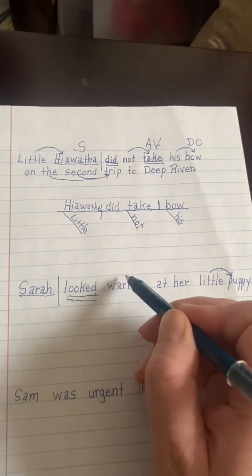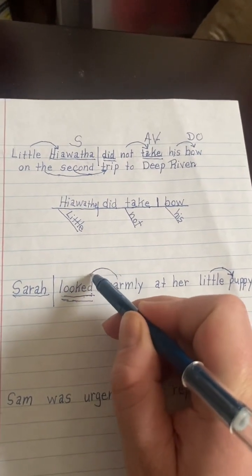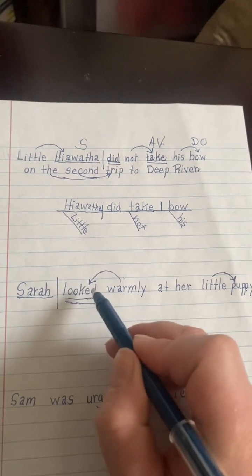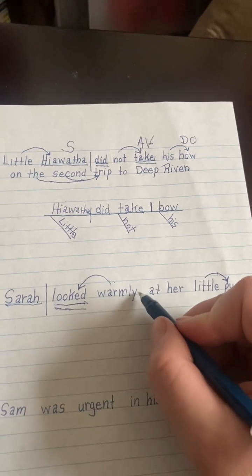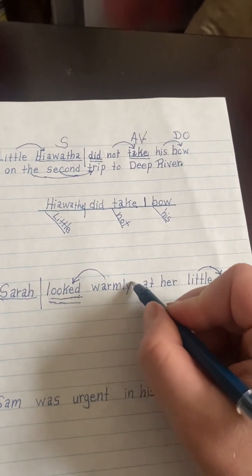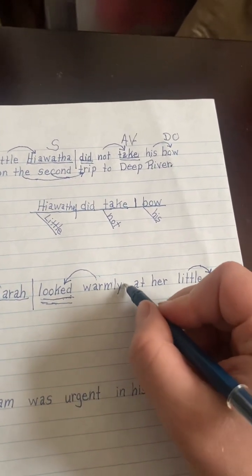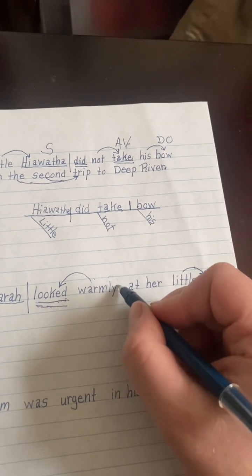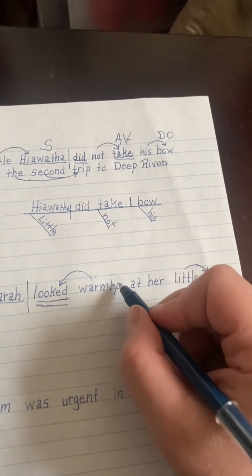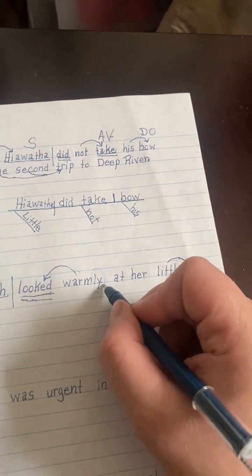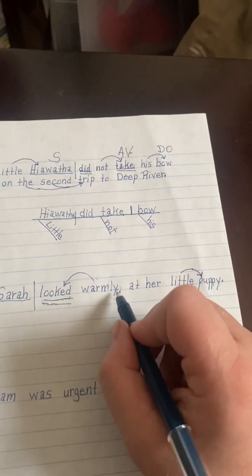This word warmly is describing how Sarah looked. So warmly is an adverb. And also keep in mind the ly frequency. If you see ly, it often is an adverb, but still test it, still ask the questions, because not all ly words are adverbs. But it's a good clue.